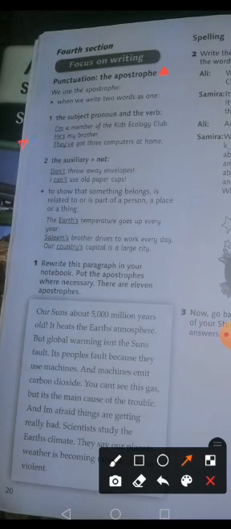So, look. Can you see the apostrophe? Look here. Can you see? This is the apostrophe, فاصلة عليا.